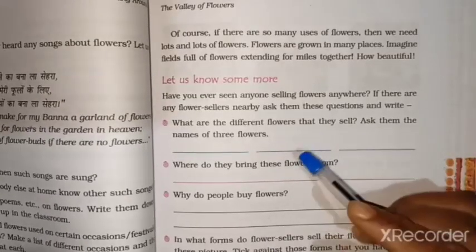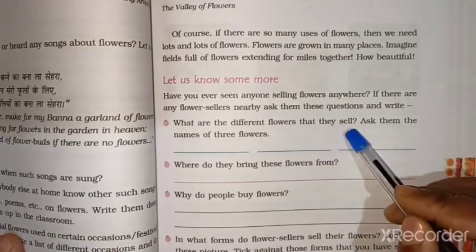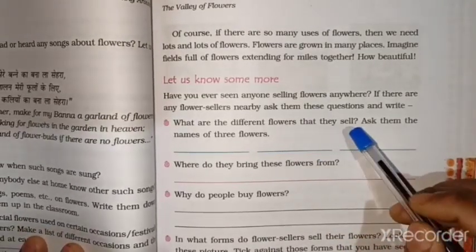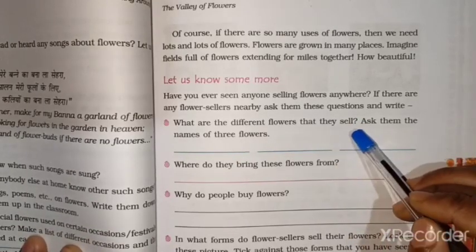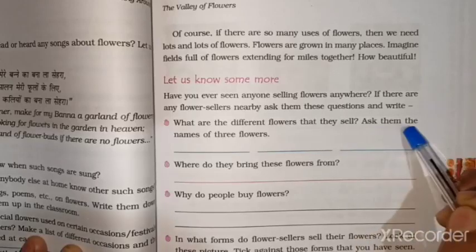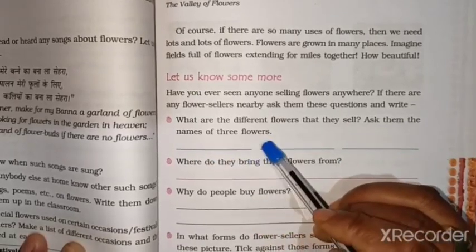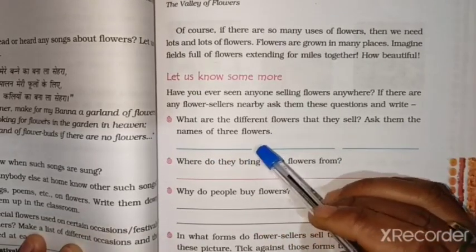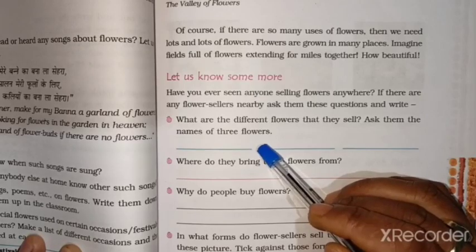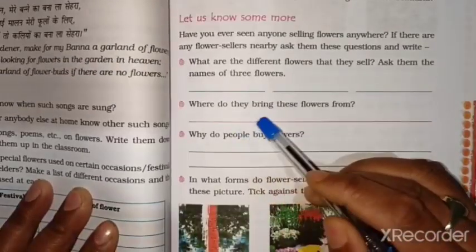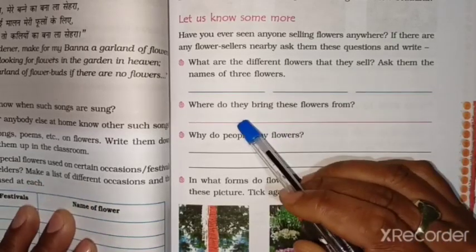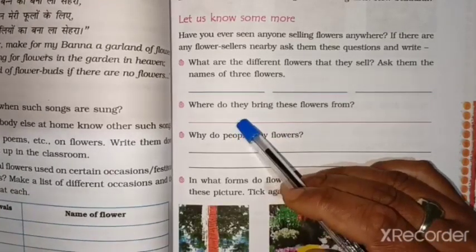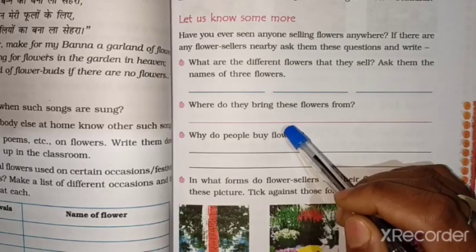What are the different flowers that they sell? So you have to ask the flower seller what different flowers they sell, and ask them the names of 3 flowers. And where do they bring these flowers from? You have to ask this question also: from where do they bring these flowers?